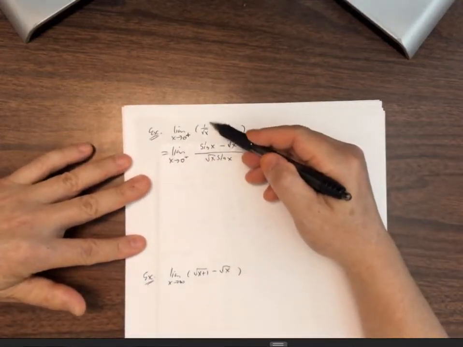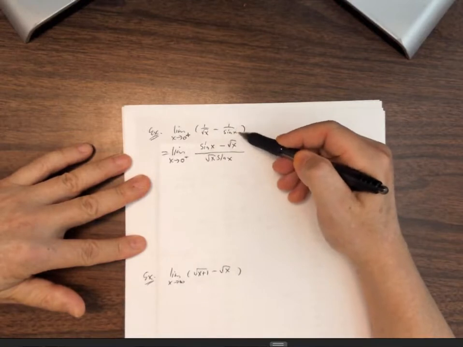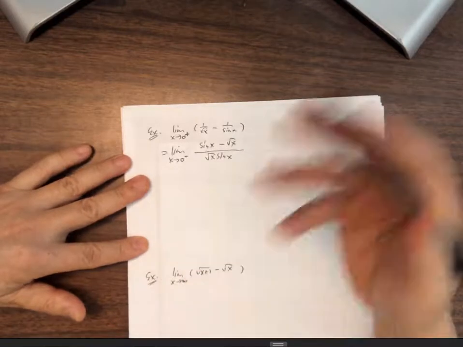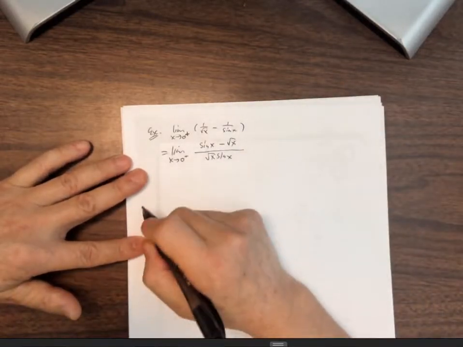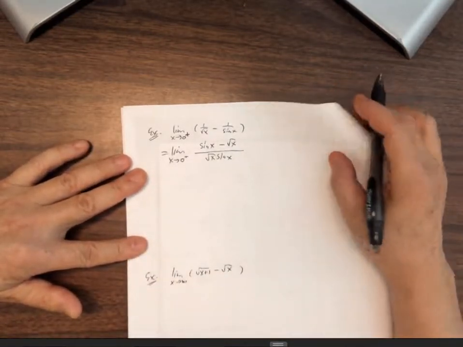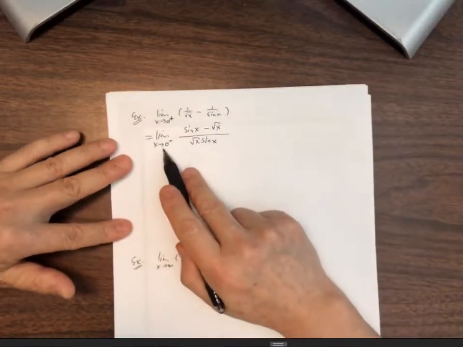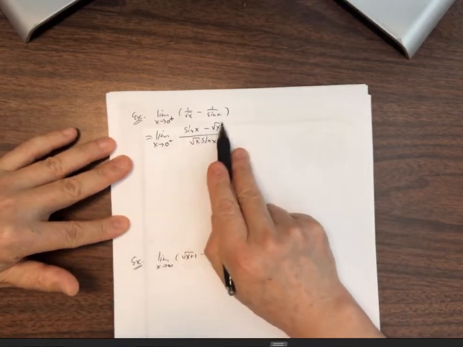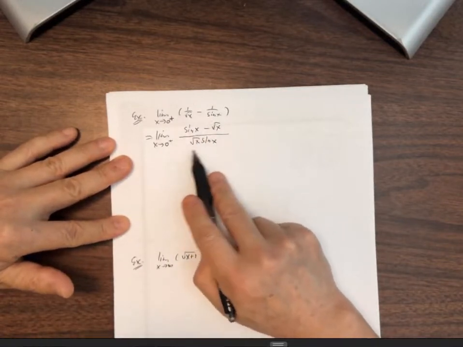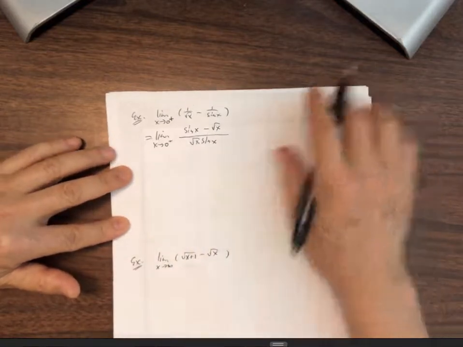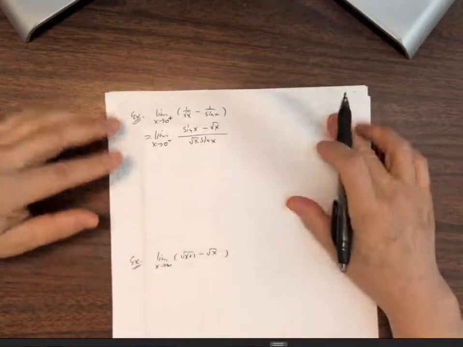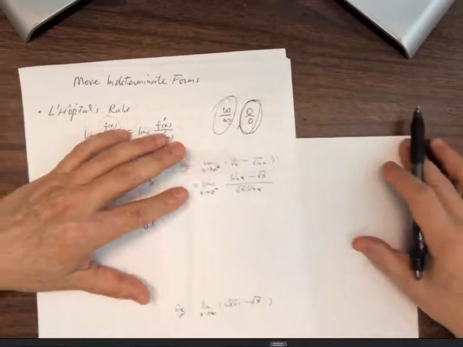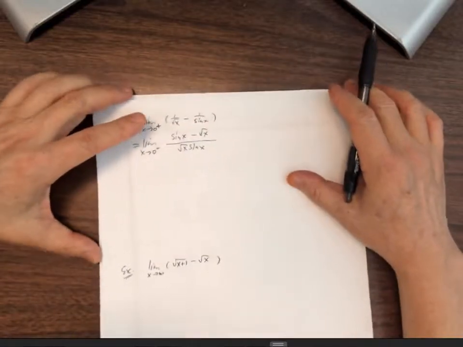You multiply top and bottom by sine. Multiply top and bottom by square root of x. So both would have the same denominator, and then put them together as a single fraction. Now check. When x goes to 0, this is 0, this is 0, so the top is 0, and the bottom obviously is 0 too. So this is an indeterminate form, 0 over 0. Therefore, we could try L'Hopital's rule.